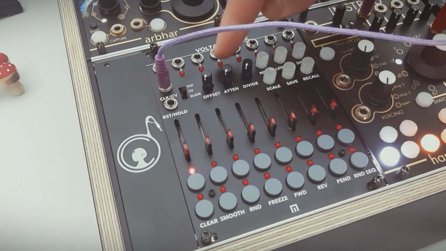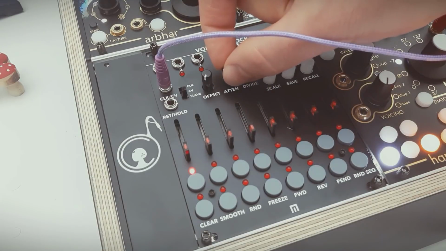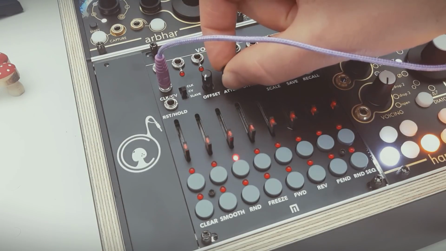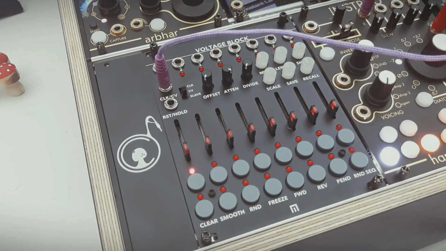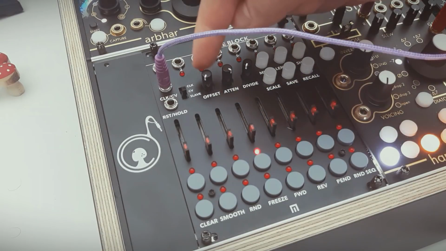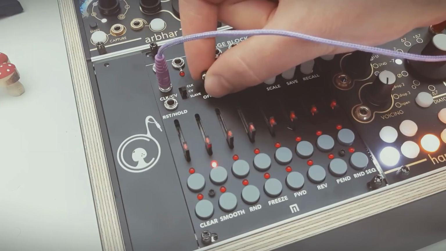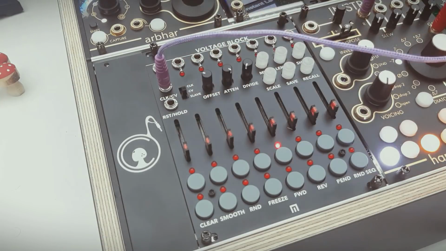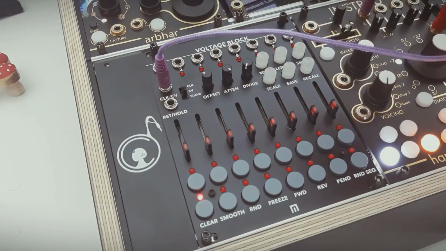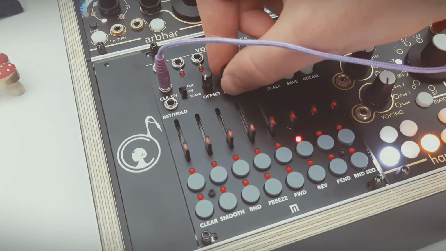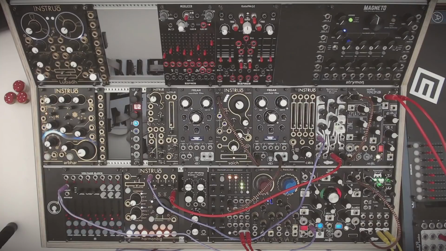And now we can attenuate the signal, or we can open the attenuation a bit or a lot. You can see how this is moving. We can also offset this signal. So instead of it starting at step 1, it can start at step 5, for example. Let's bring it back to step 1.